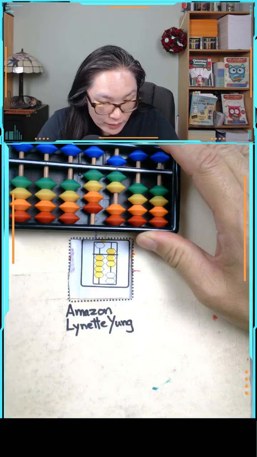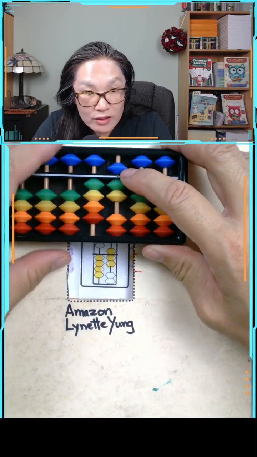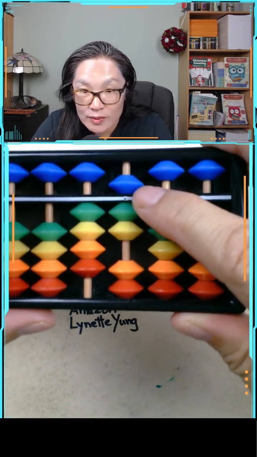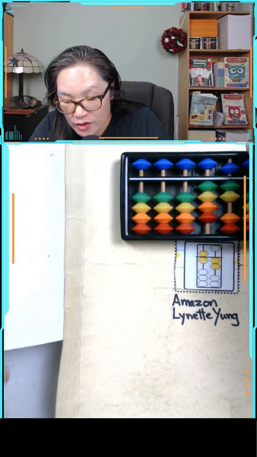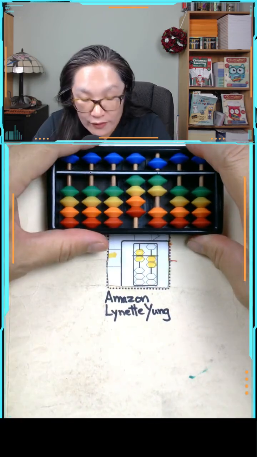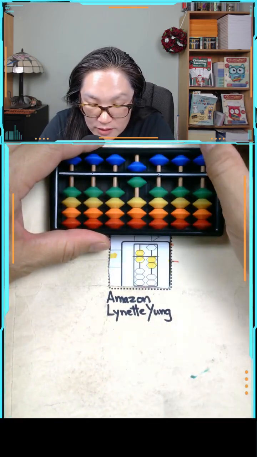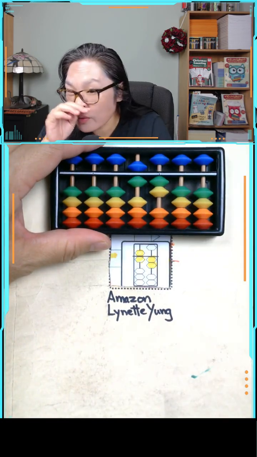Every column is a place value. The reason why we're here is because I have a label. That label tells me that this is the ones place. So this is just a 2-digit number. We have our tens and we have our ones. What number do we think that is?